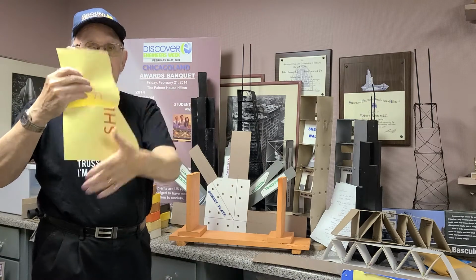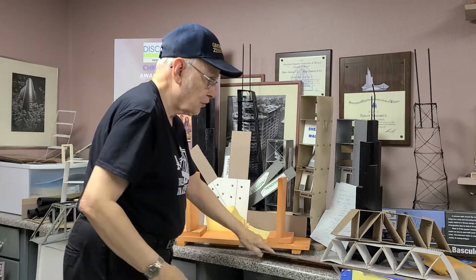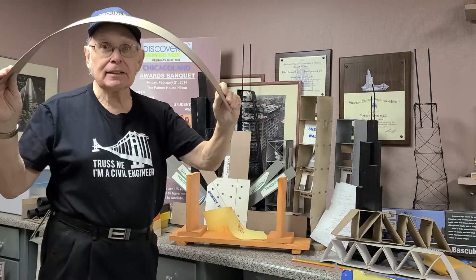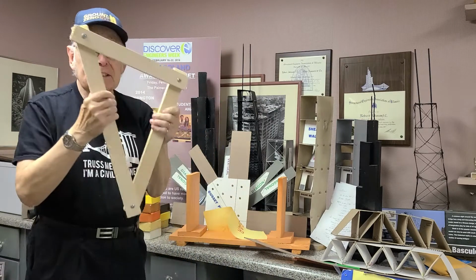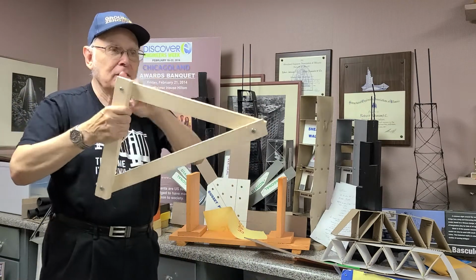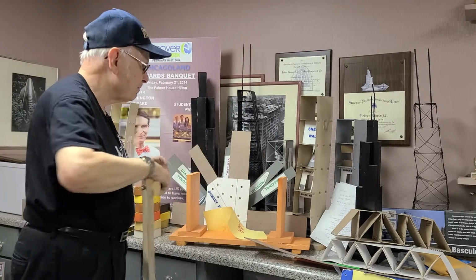There's no shear in the triangles, and there's no bending. All these triangles that we have in a truss are either in tension, pulling apart, or in compression, putting together.